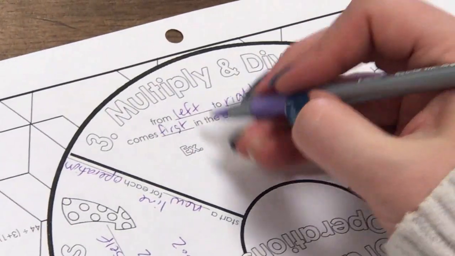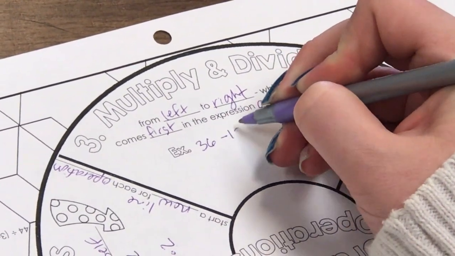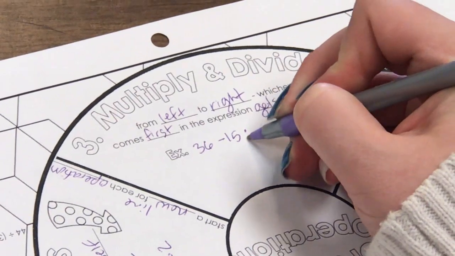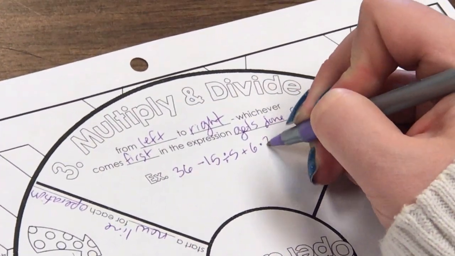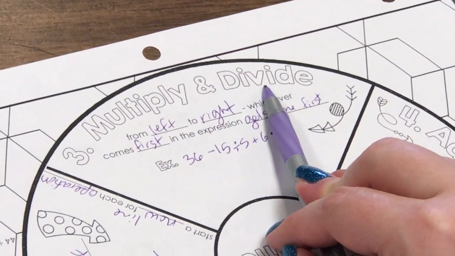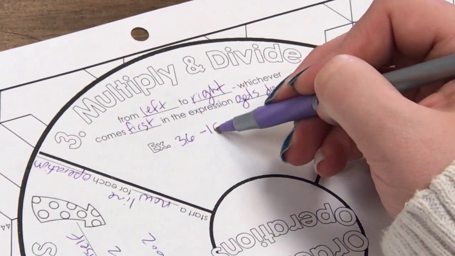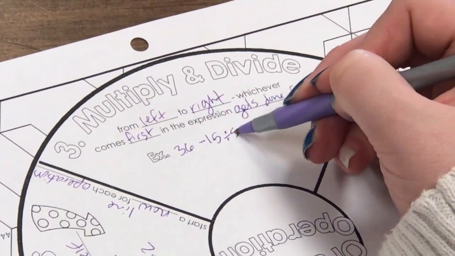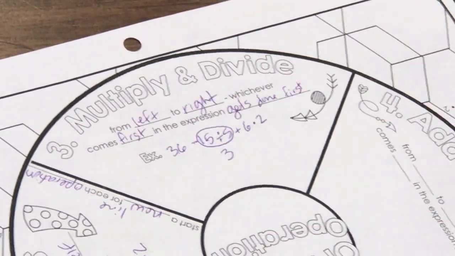So the example that we've been working with now is 36 minus 15 divided by 5 plus 6 times 2. So we're looking at multiplication and division. 36 minus 15, that is not multiplication or division. 15 divided by 5, yes, that is, and that's going to be turned into a 3.